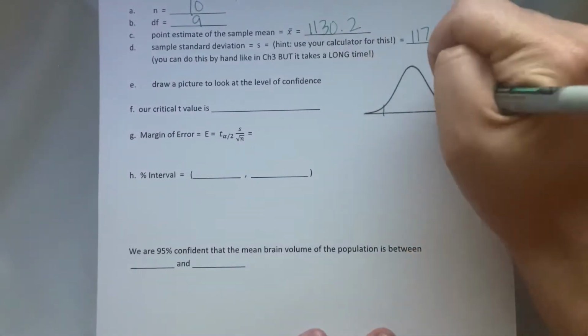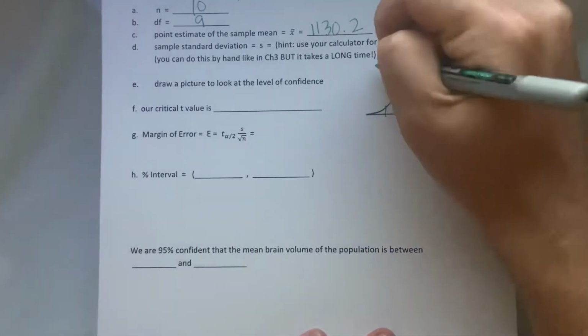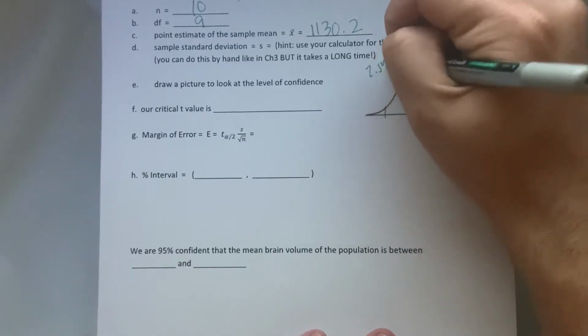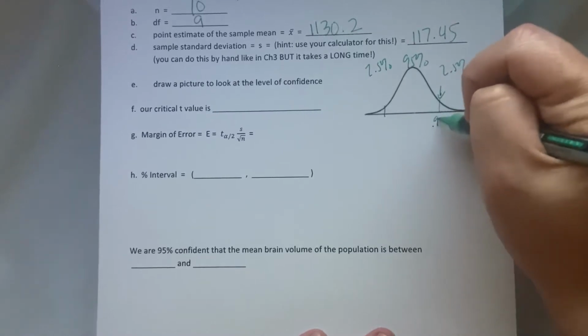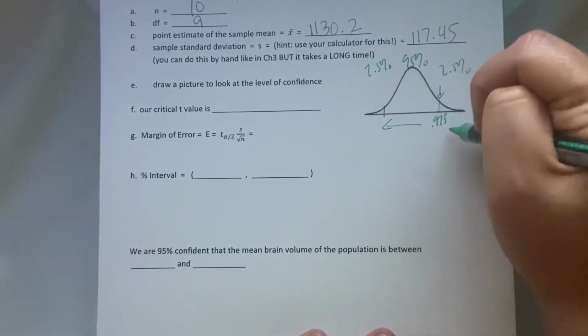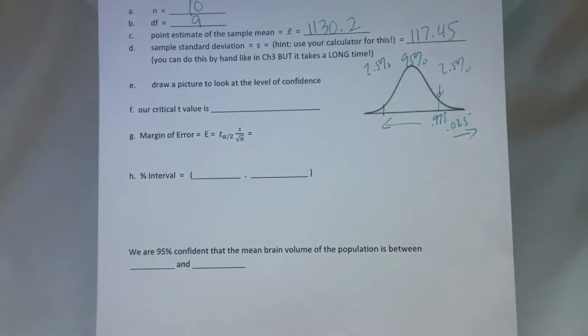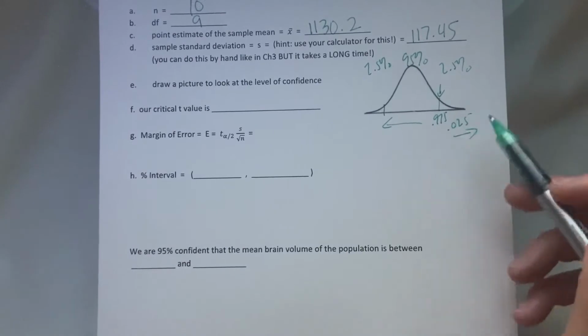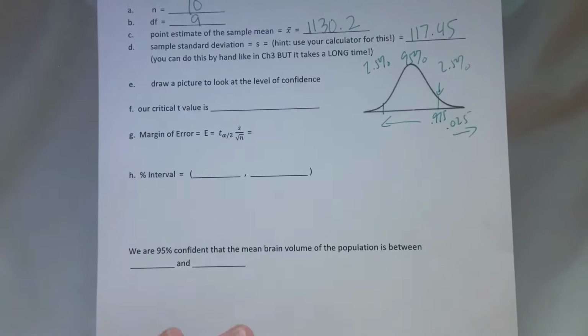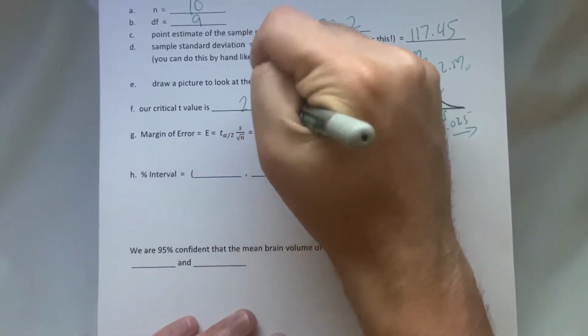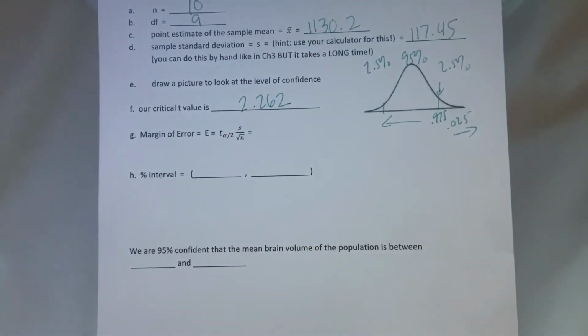We want a 95% confidence interval, which means we have 5% split on the outside, so 2.5% on either side. So for this critical value, that means 0.975 is to the left and 0.025 is to the right. Remember, for the t-table, you want what's to the right. So we're looking at 0.025 across the top with our 9 degrees of freedom on the left, and we see that this is 2.262.